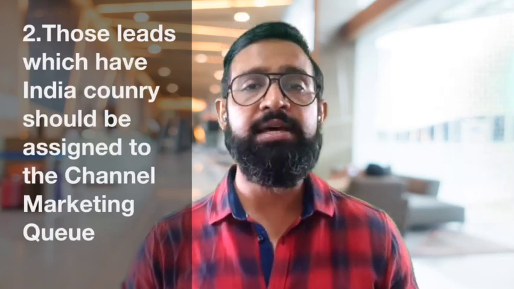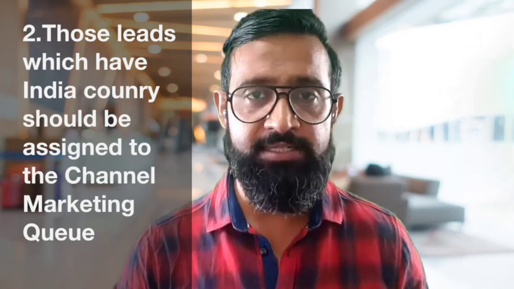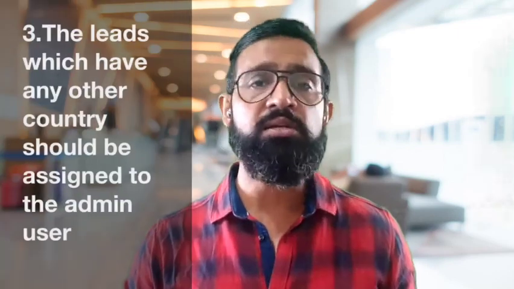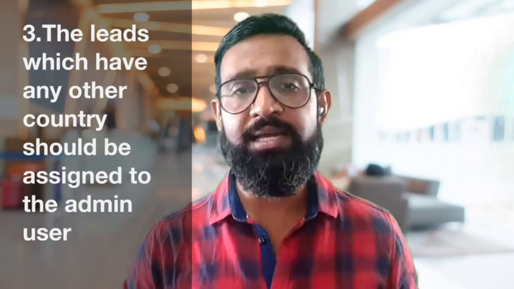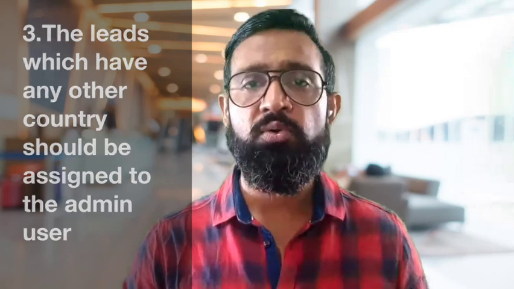And those leads where the country is India should get assigned to the channel marketing team. And leads with any other country should get assigned to the admin user so that the admin can review the data and assign it to the correct queue.